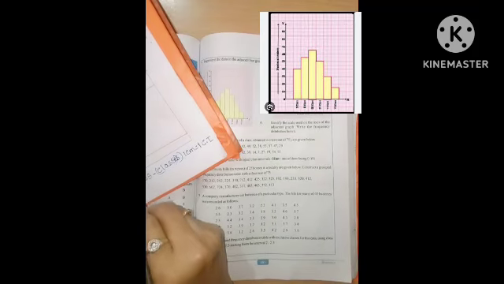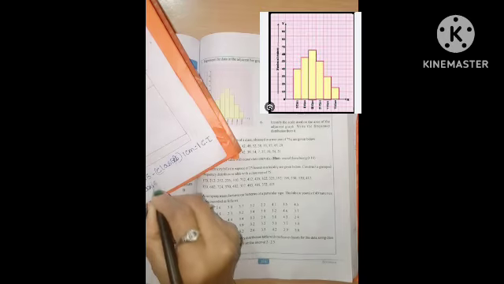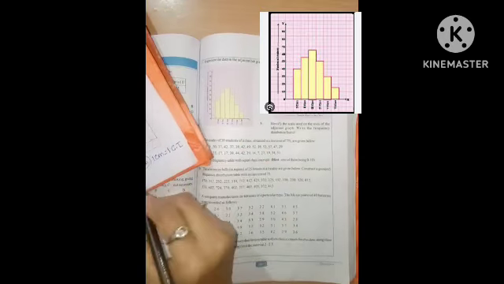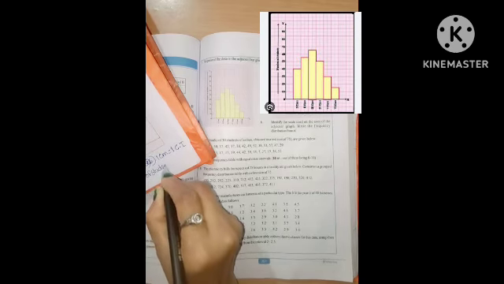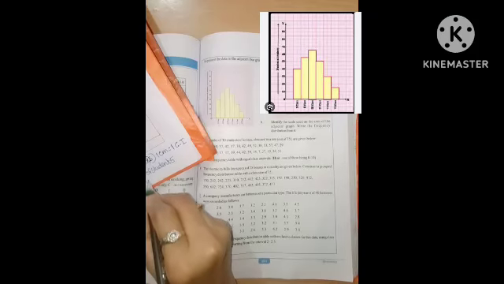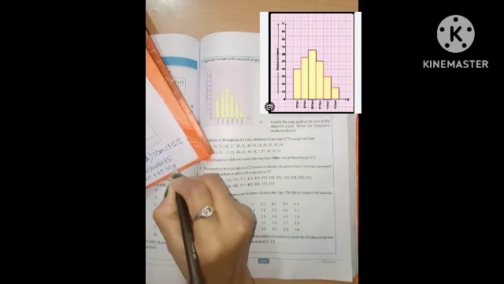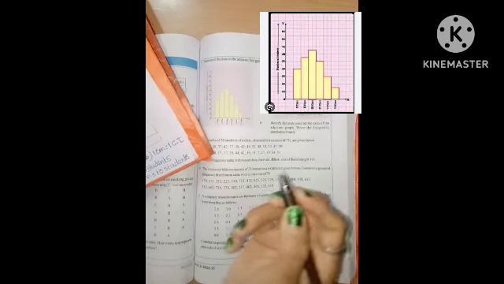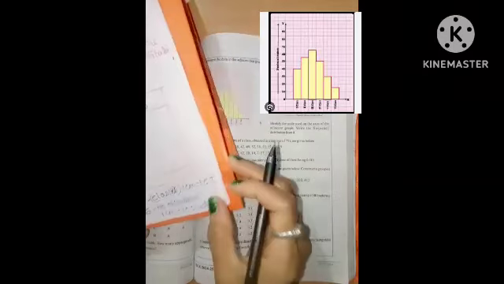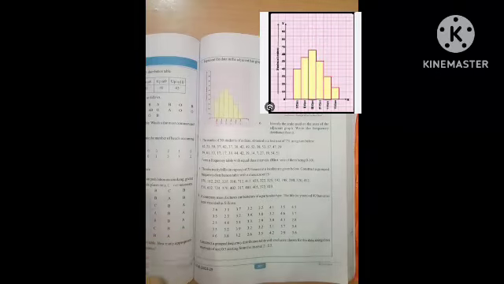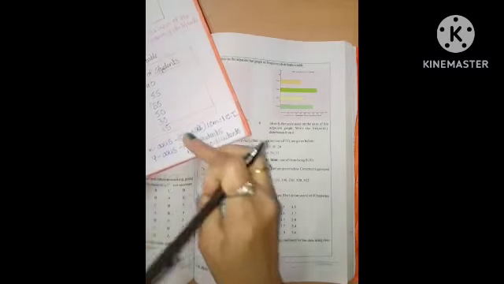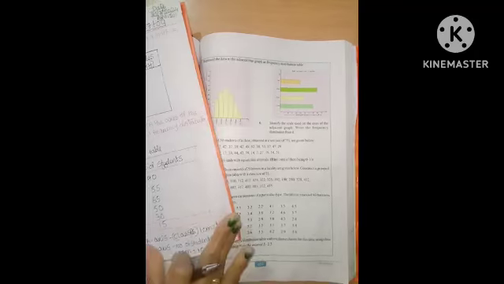Next, the y-axis. What is represented here? It is the number of students. So 1 centimeter is equal to how many students? 10 students. This is the scale. On the x-axis, 1 centimeter equals 1 class interval. On the y-axis, 1 centimeter equals 10 students. It's enough, but don't write it here. This problem solution is over, and next we'll move on to the next question.